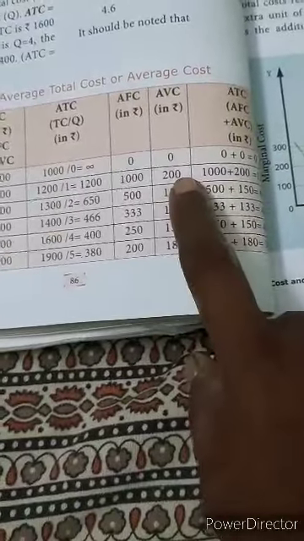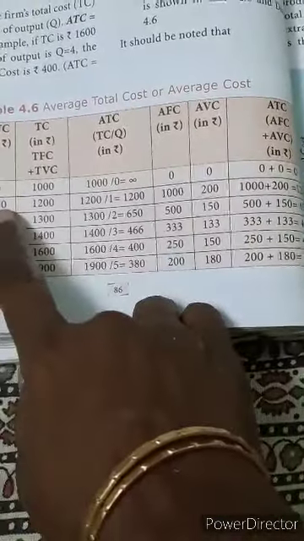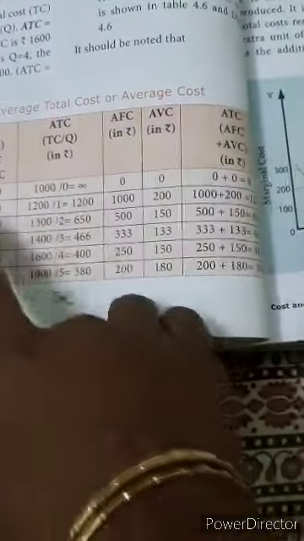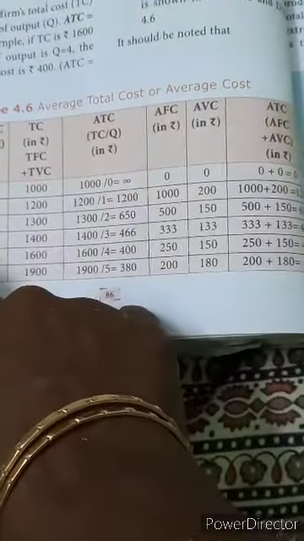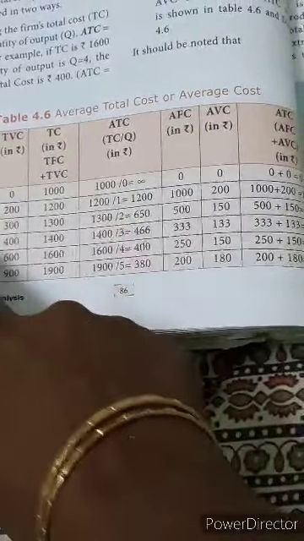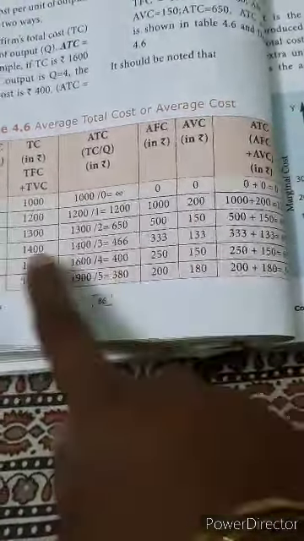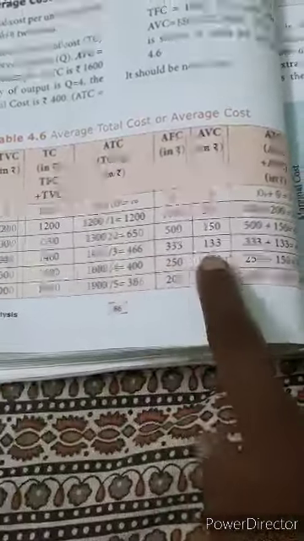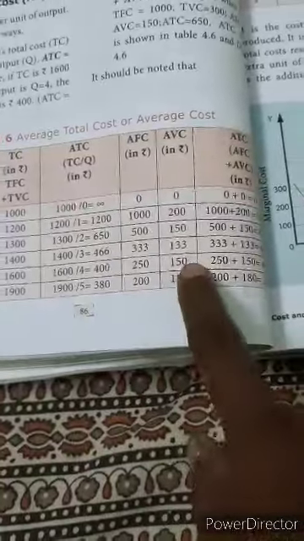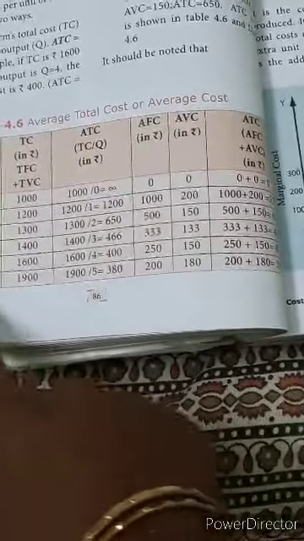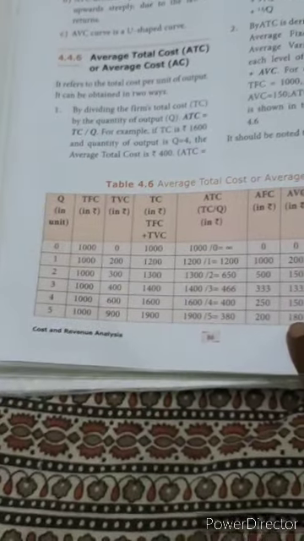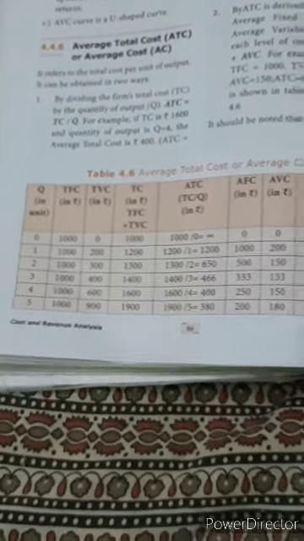Then average variable cost: total variable cost by quantity is equal to average variable cost. So 200 by 1 is equal to 200. 300 by 2 is equal to 150. 400 by 3 is equal to 133. 600 by 4 is equal to 150. 900 by 5 is equal to 180. Will you be able to understand, girls?